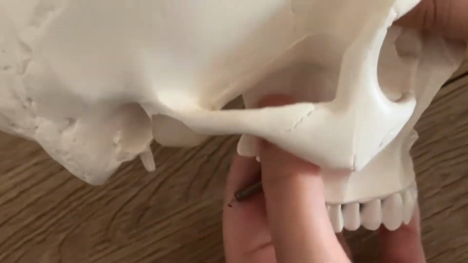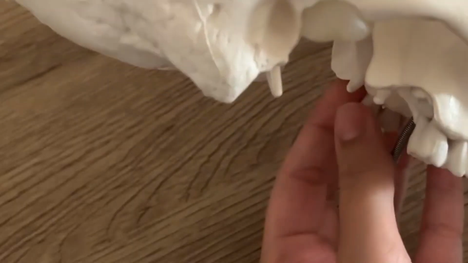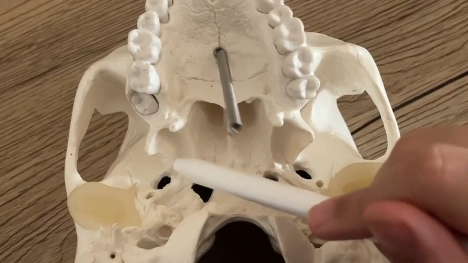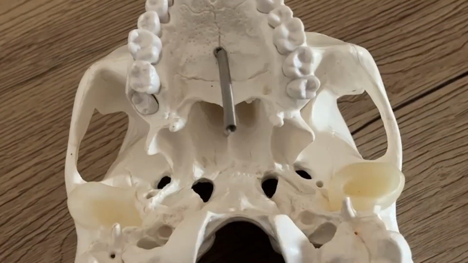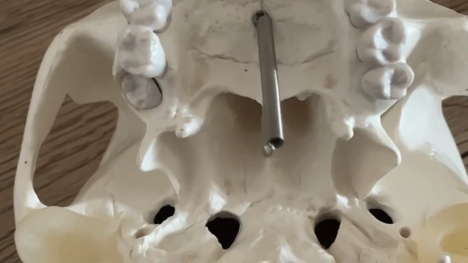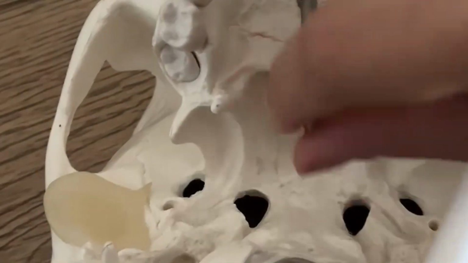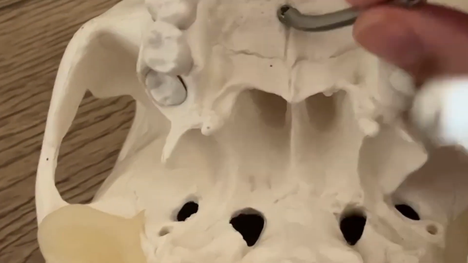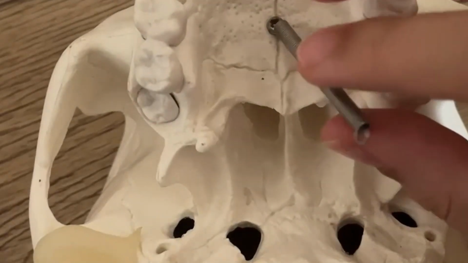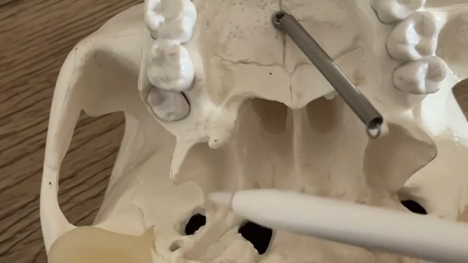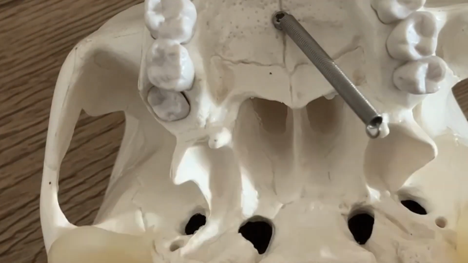You remember the sphenoid? It had these processes that are coming all the way down. These are known as the pterygoid process. I have a medial and a lateral pterygoid. Okay. And let's just remove this so that it's not going to be affecting us. Okay. So I have medial and lateral pterygoid.